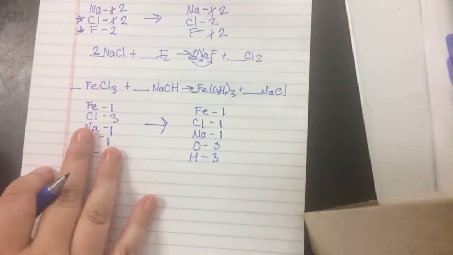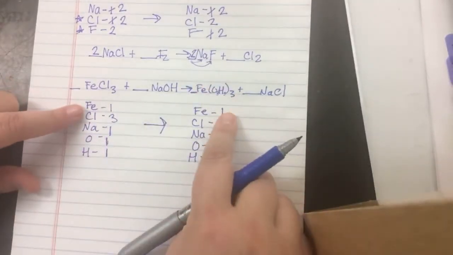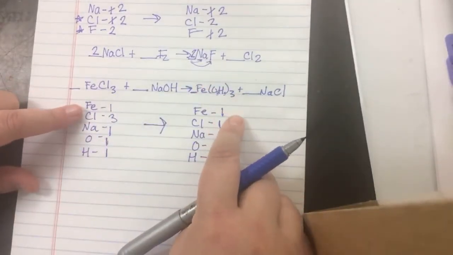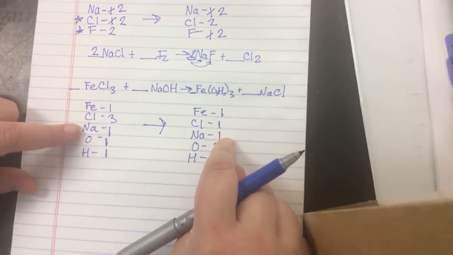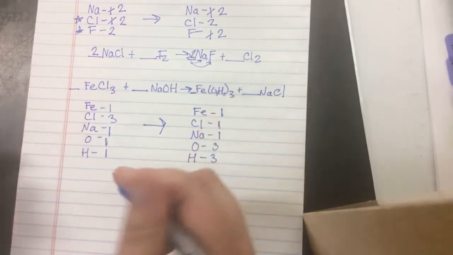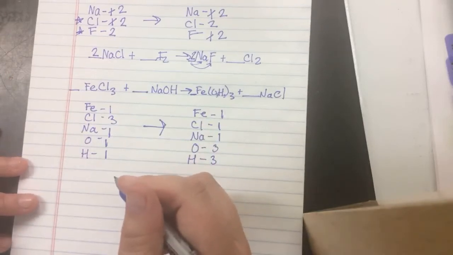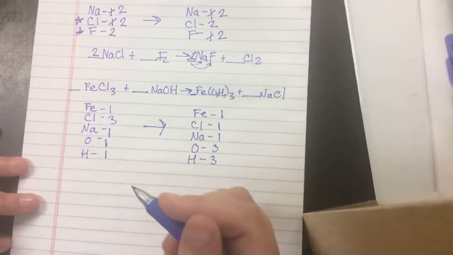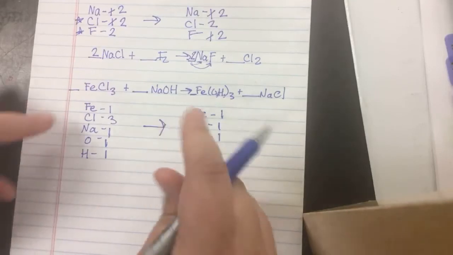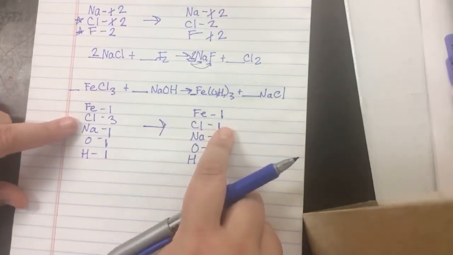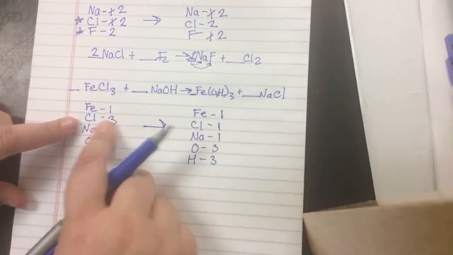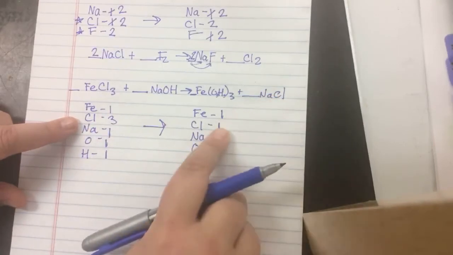Let's keep going. So we have equal numbers of iron, and we have equal numbers of sodium, but that's it. That's all we have. Everything else is different. We need to make them equal. So let's start with chlorine. We have 3 on this side, 1 on this side.